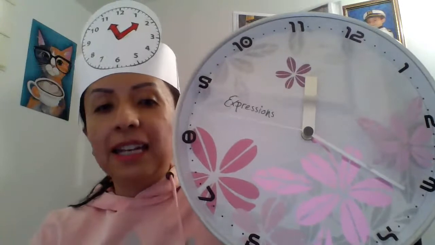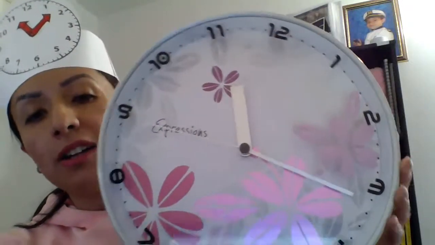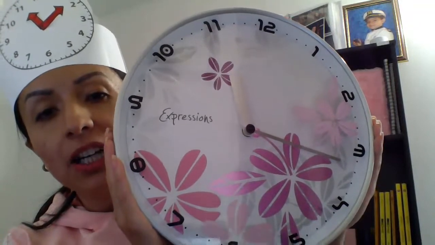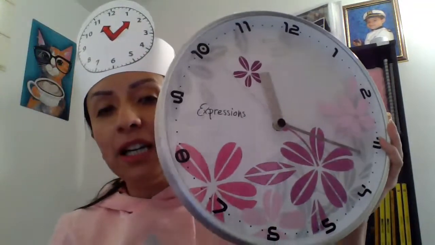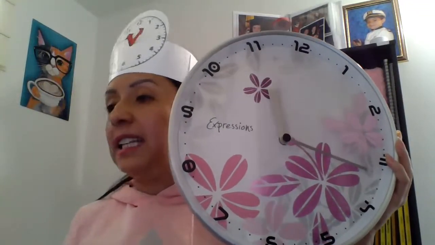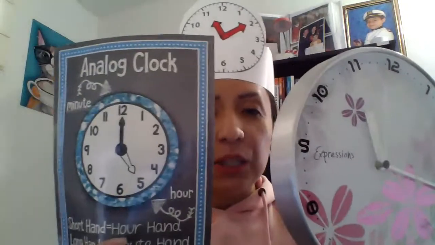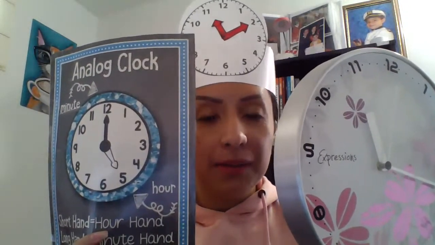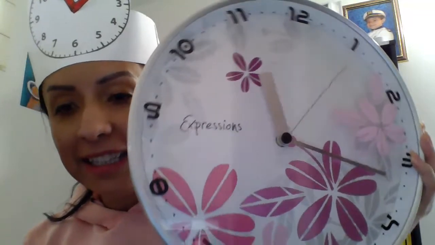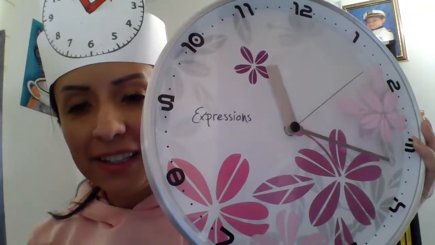This is an analog clock and it is similar to our friend. Let me show you now. We have this clock, the analog clock, right? You see? Tick, tock, tick, tock. Very good.